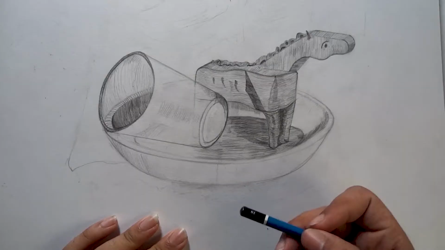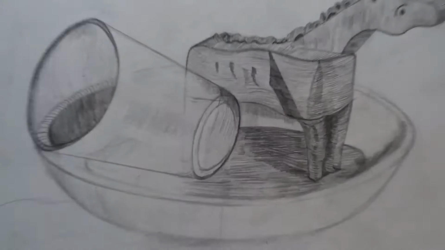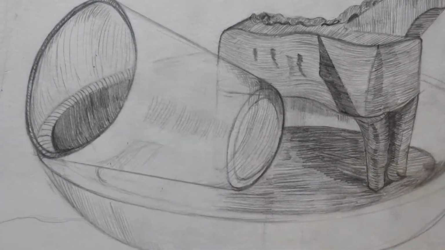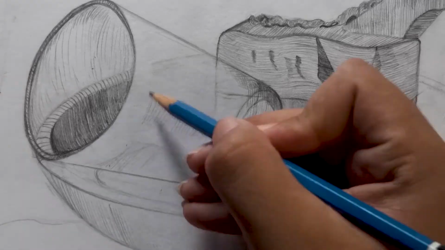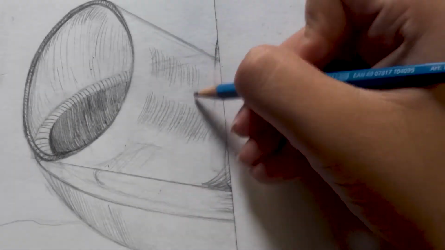Now have a look at these white areas. These are highlighted parts of the glass that are shining brightly as a result of light directly falling on the glass surface. So I'll be leaving this part white and sketch the rest of the areas with light curved lines, and somewhere mix them a little bit with the white area so that it doesn't look like a white paper has been pasted on the glass.